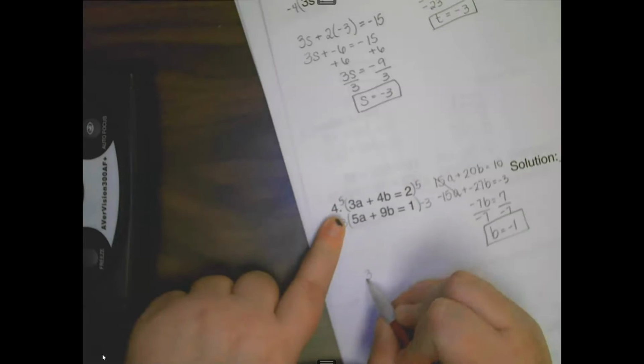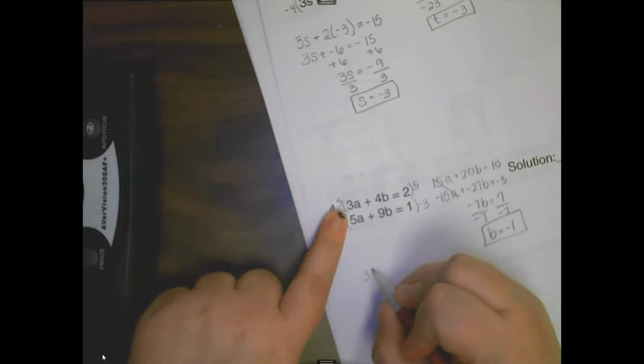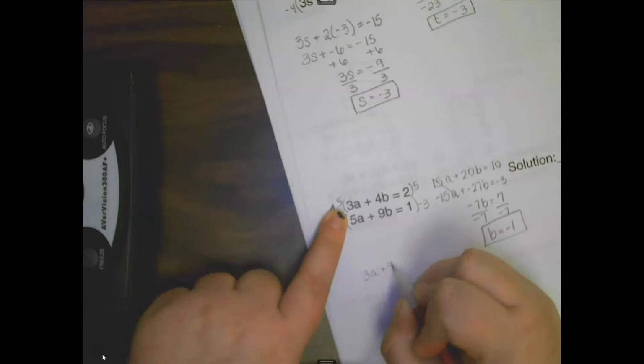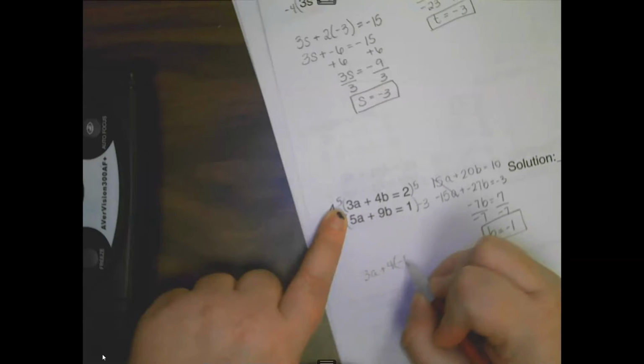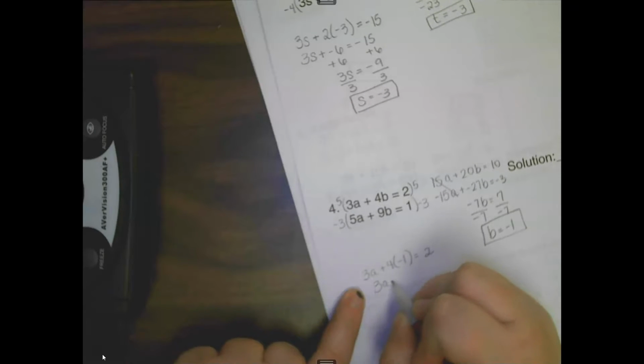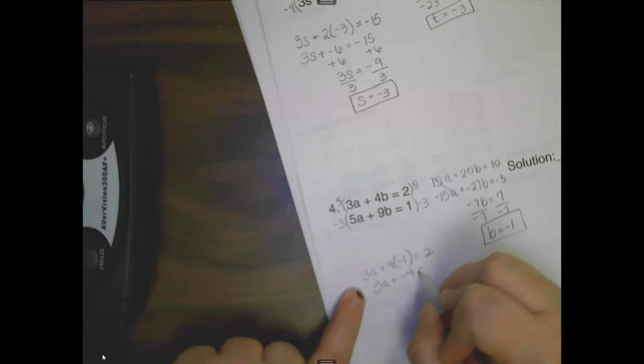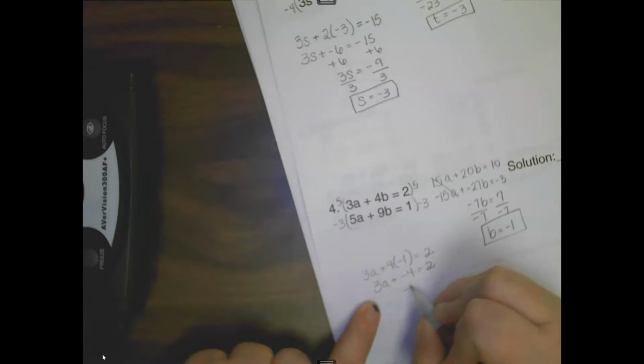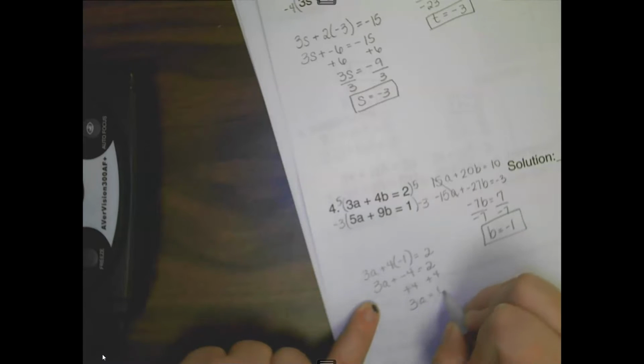So let's go back to one of our problems. Does not matter which one I go back to. All right. So 3a plus -4 equals 2. I think we're all good at this point. Some of you might need some more practice on the other.